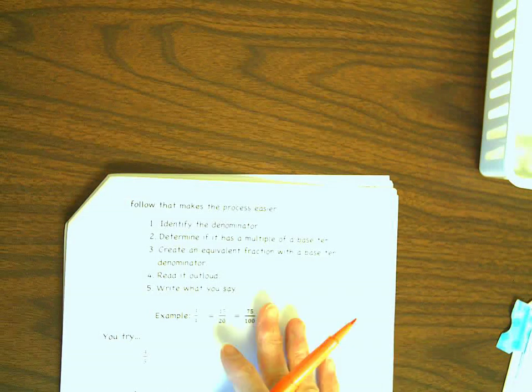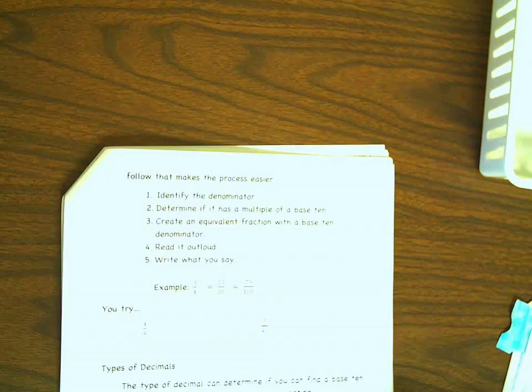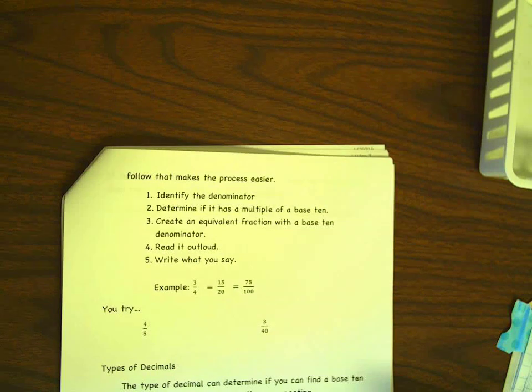Step number 1, I'll wait for it to focus. Come on, focus it up. There we go.